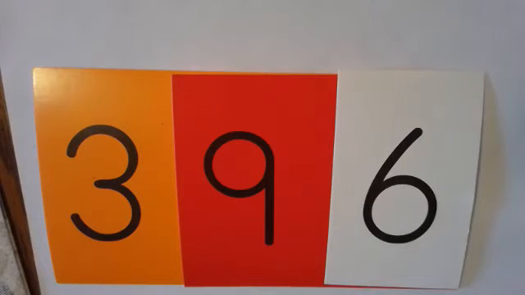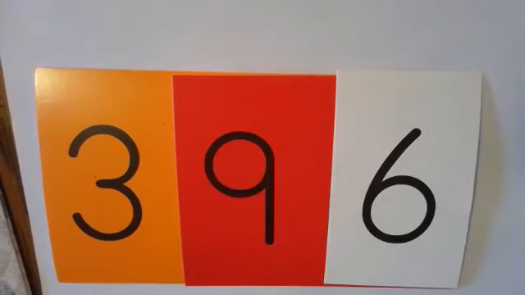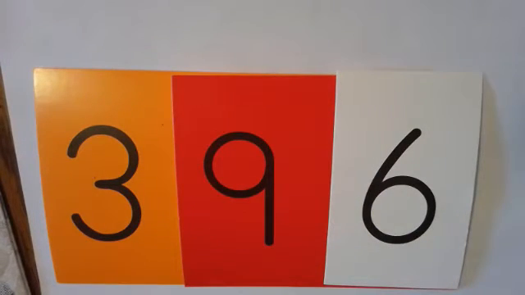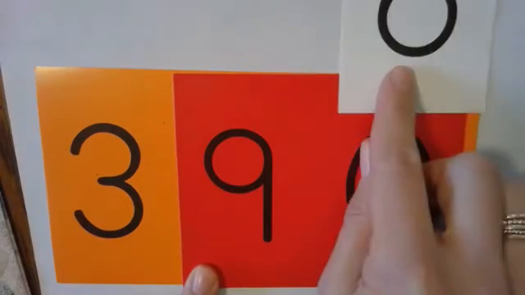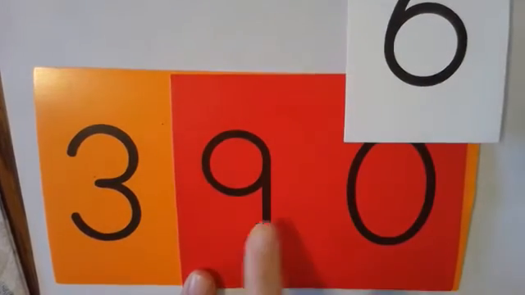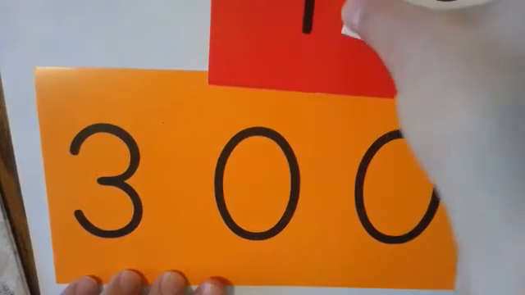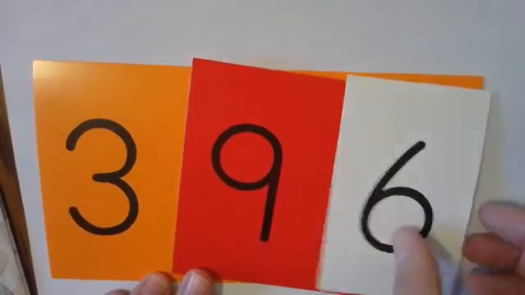So starting off with the number 396, we're going to look at the ones place. In the ones place, we have the number 6. The value of 6 is 6 ones. In the tens place, we have 9. We have 9 groups of 10. And then in the hundreds place, we have the number 3, representing 3 hundreds. So we have 6 ones, we have 9 tens, and finally we have 3 hundreds to make up the number 396.